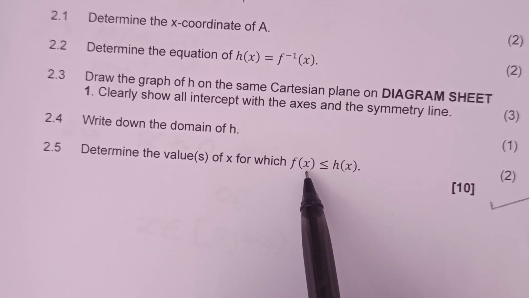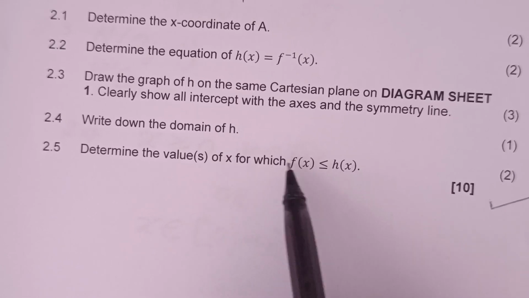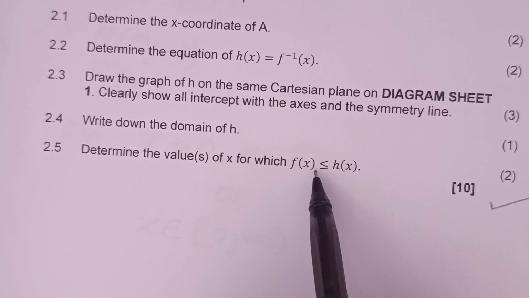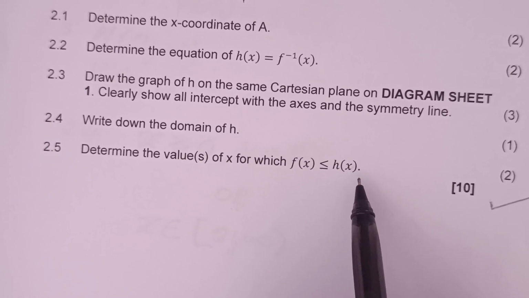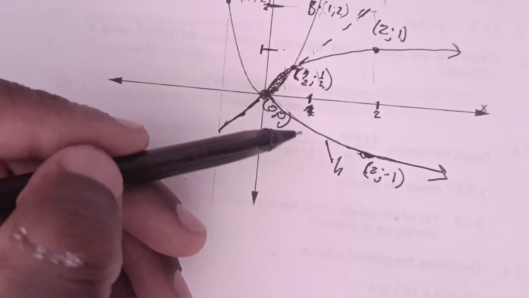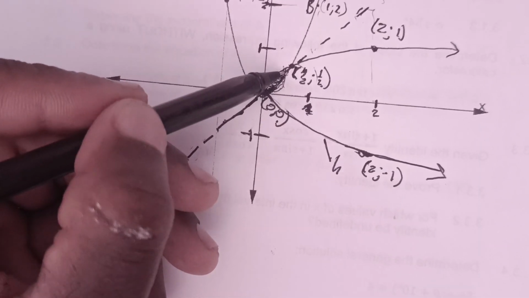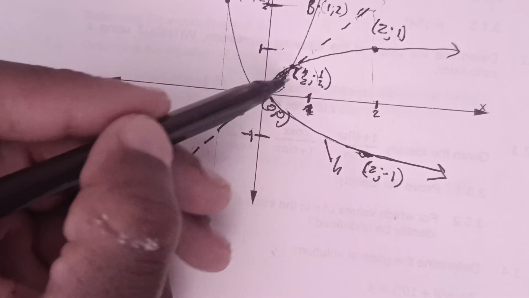When the y values of f, because f is y, isn't it? And h is y, isn't it? When the y values of f are less than or equal to the y values of h, let's look at the y values. The y values of f are below h. So it's that region. What are the x values there?